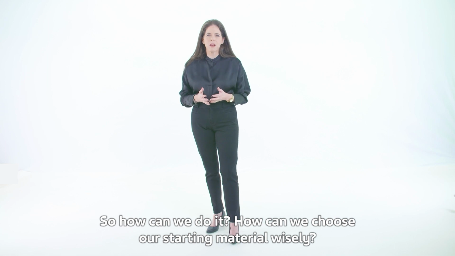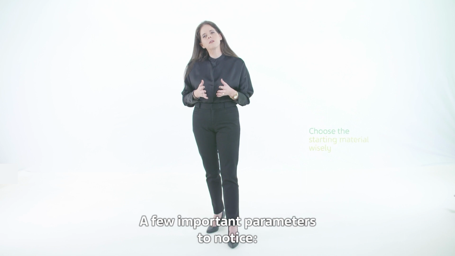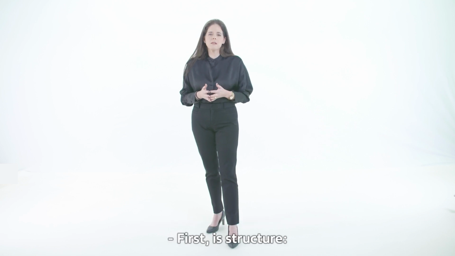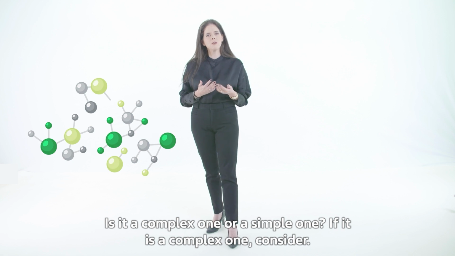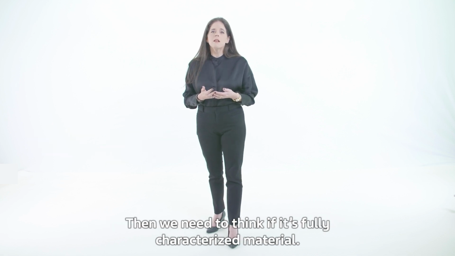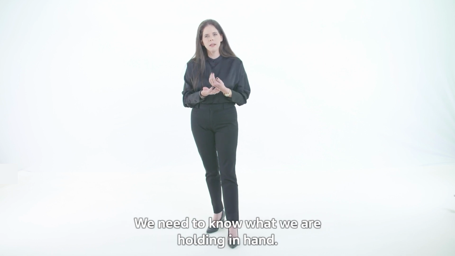So how can we do it? How can we choose our starting material wisely? A few important parameters to notice. First is structure. Is it a complex one or a simple one? If it's a complex one, consider. Then we need to think if it's a fully characterized material. We need to know what we are holding in hand.